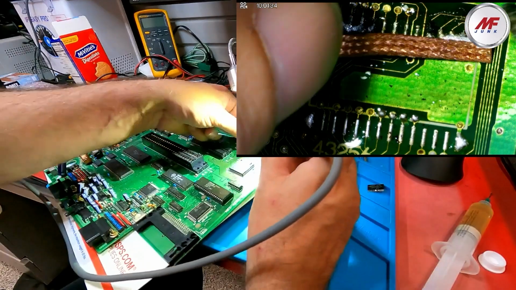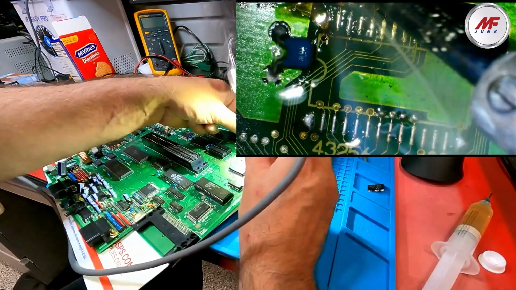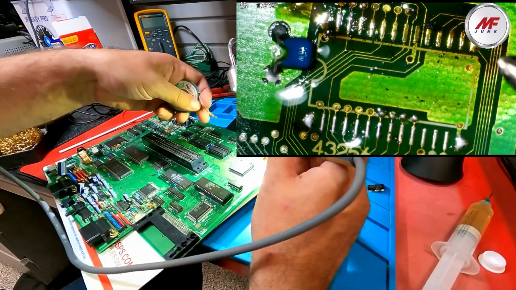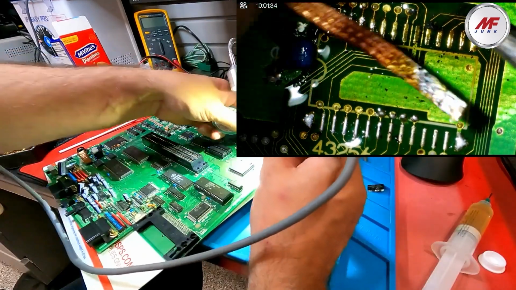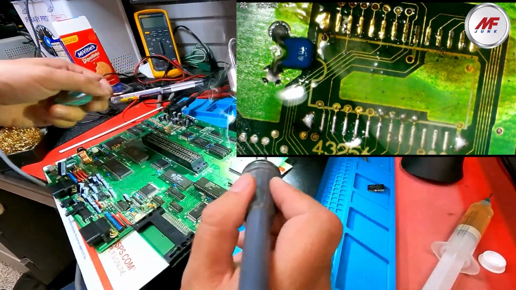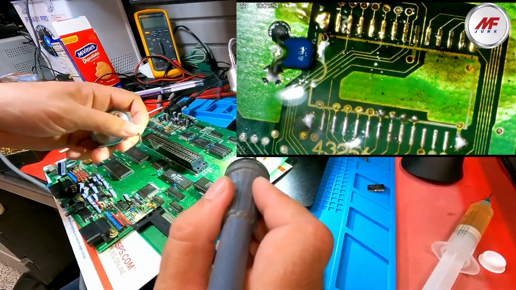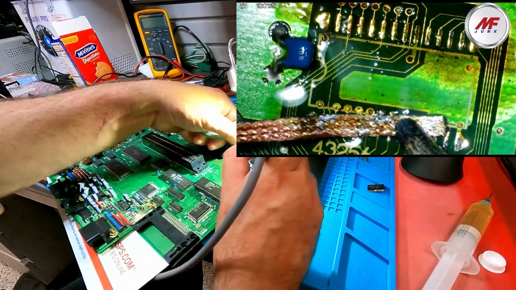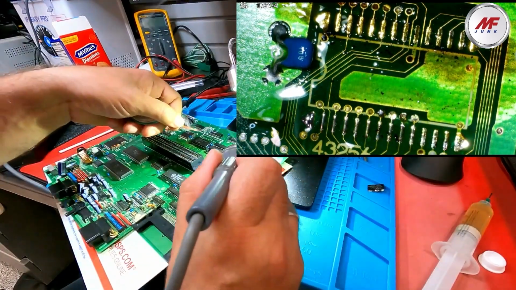All right, let's wick it all off. Now see, look, there it is. It all came off pretty easily. Very nice. All right, lovely. Then we'll go over this with alcohol in a second.